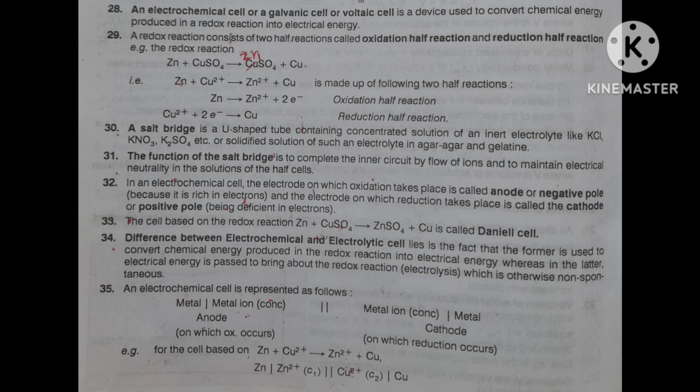These are three important parts. And the fourth one you can consider, how will you make contact between both solutions? Then one salt bridge is used. By the use of the salt bridge, both solutions will make contact.